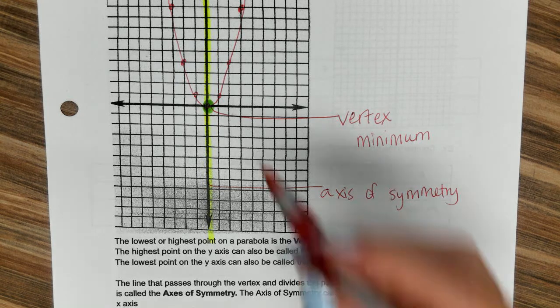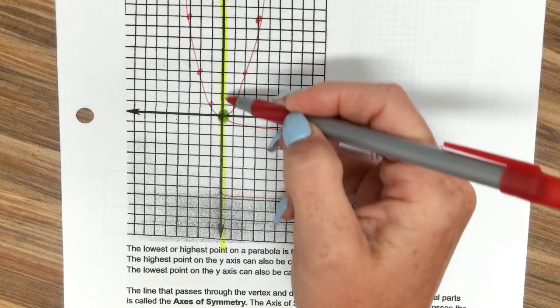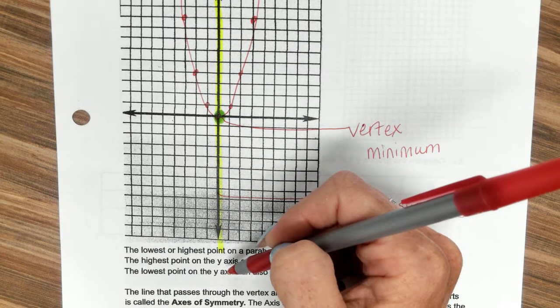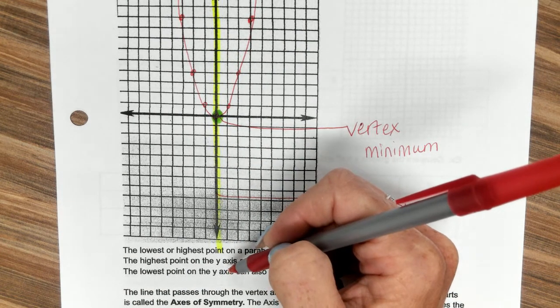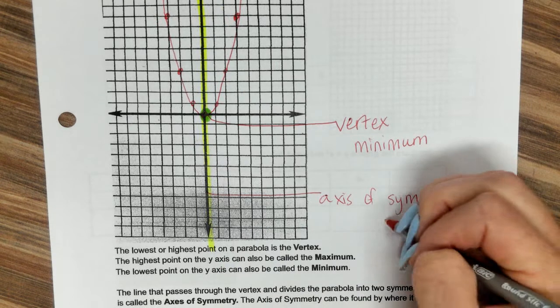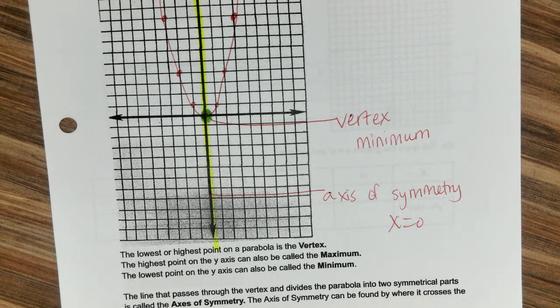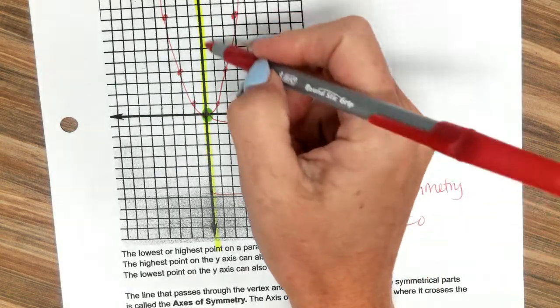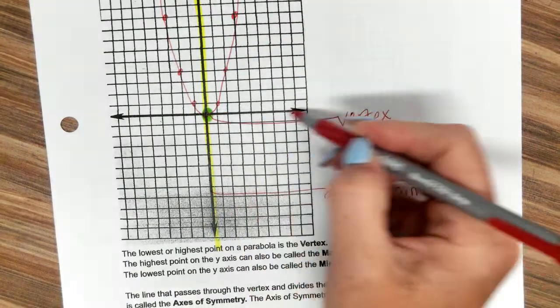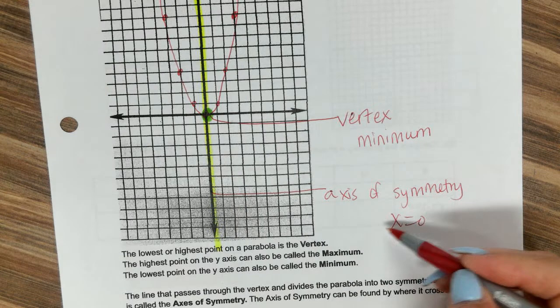So what would the equation be for this axis of symmetry? X equals 0. Remember that when you want to write an equation, it's straight up and down or left to right. It's just which axis is it passing through? Well, this one was passing through the x-axis at 0, so it's just x equals 0.